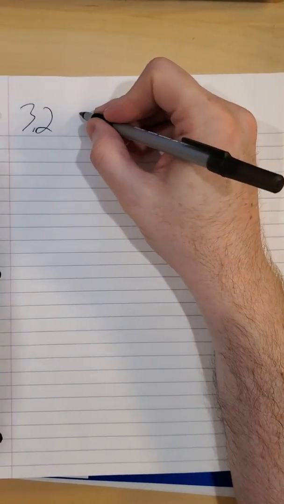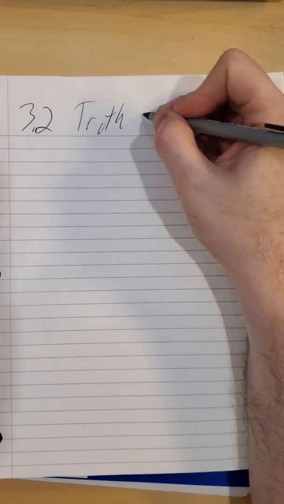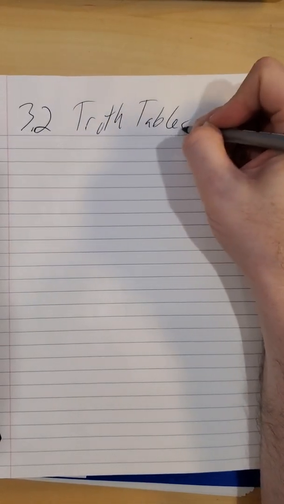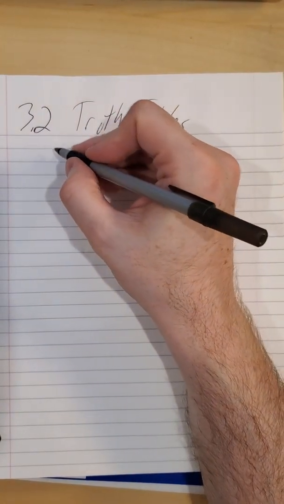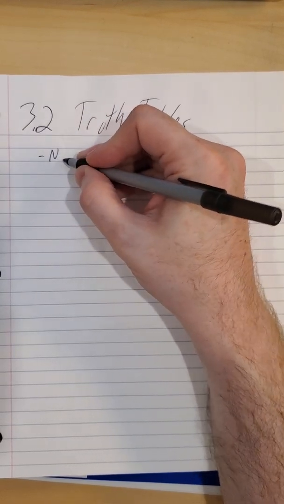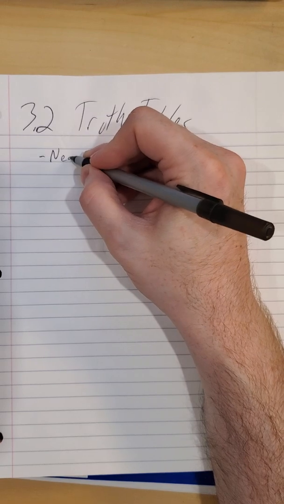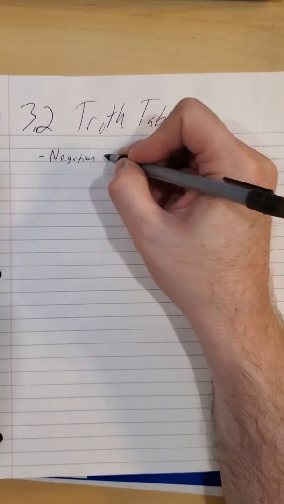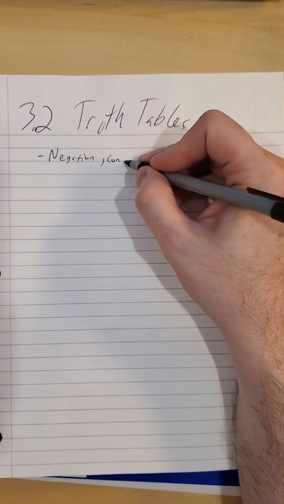Hello and welcome back. In 3.2 we start our work on truth tables. And we will go over just a few of our logical connectors. So look at the negation, conjunction, and disjunction.